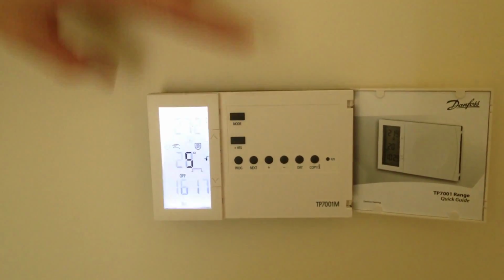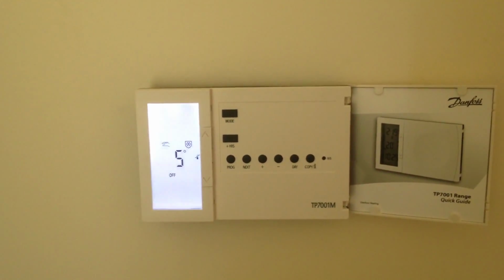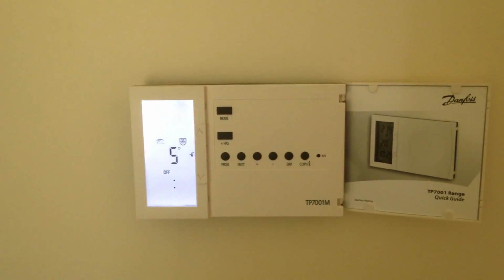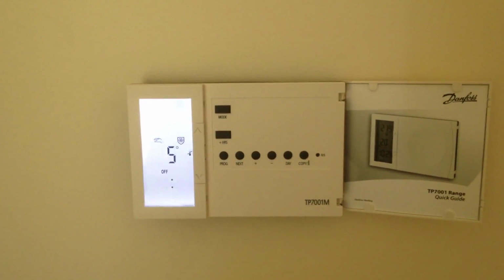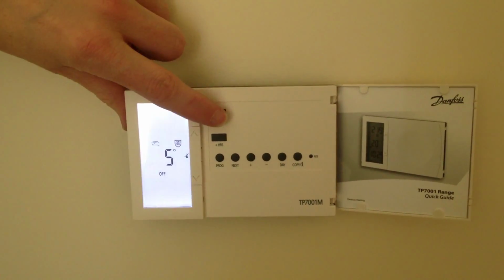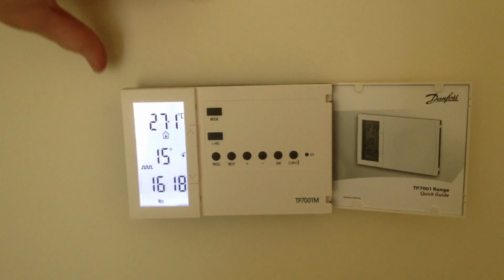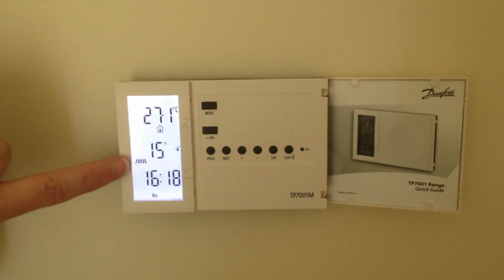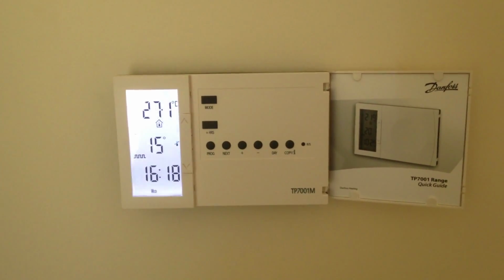The next mode is a frost protection mode. So if you're going skiing in the winter, you would put this mode on, and your house would now not be allowed to go below 5 degrees C. Okay, so that protects you against frost. Pressing it again returns you to your normal mode, where it follows multiple rising and lowering temperatures.